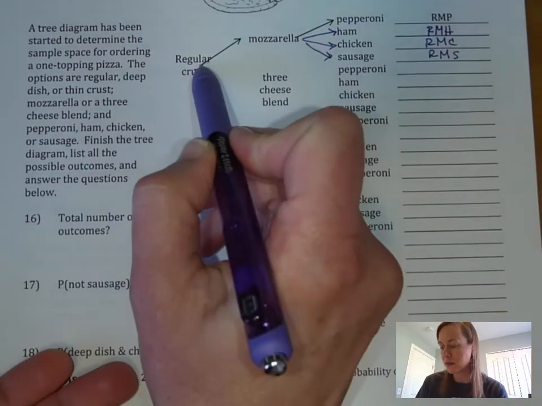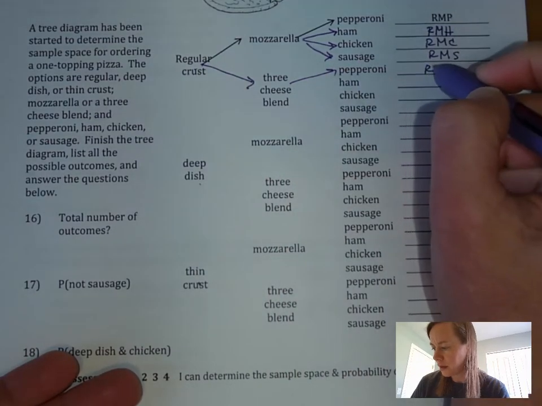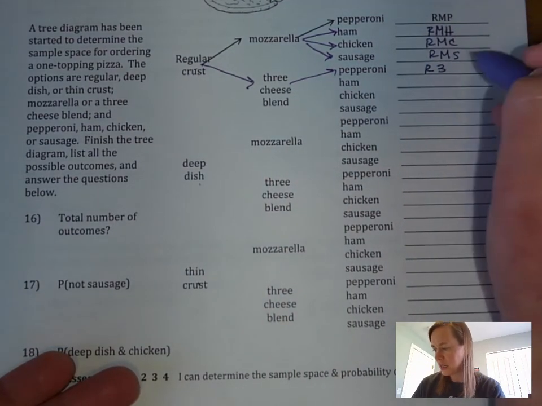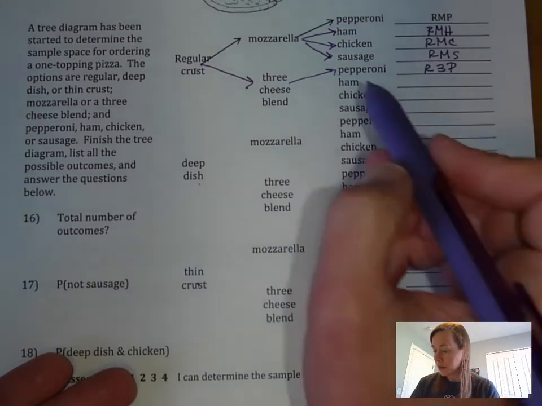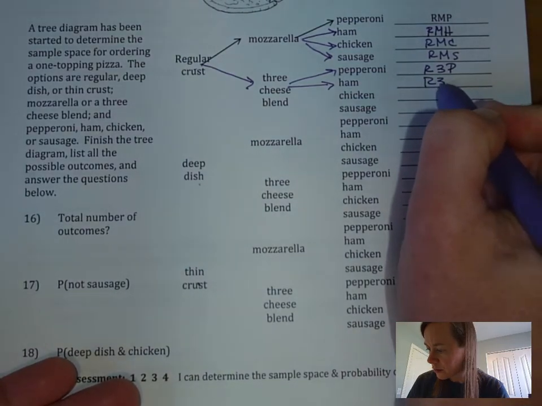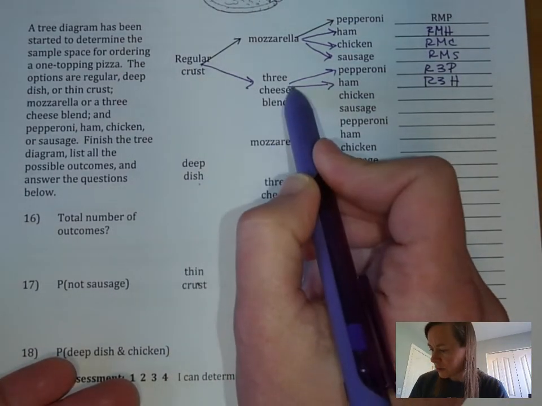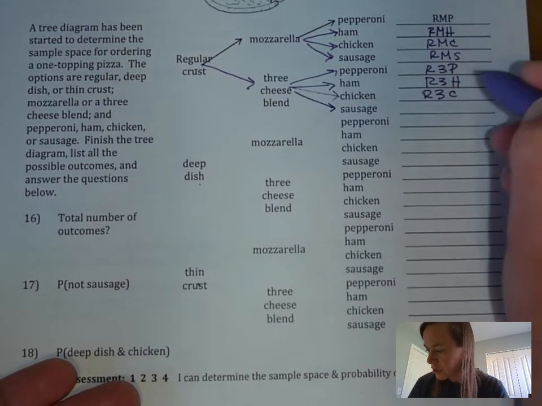Now we're going to go regular 3 cheese. Start with pepperoni. So regular, I'm going to write a 3 for 3 cheese. Whatever works for you. You could do a T. And then P for pepperoni. And then next, regular 3 cheese ham. Regular 3 cheese chicken. And regular 3 cheese sausage.